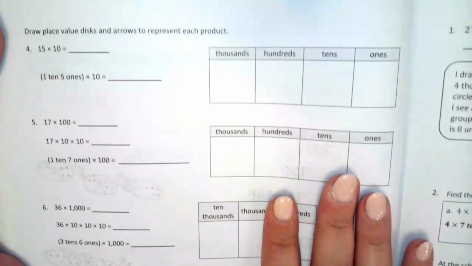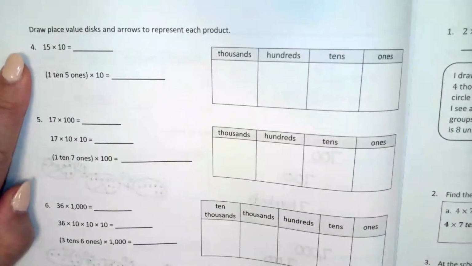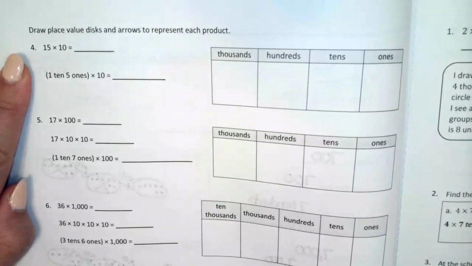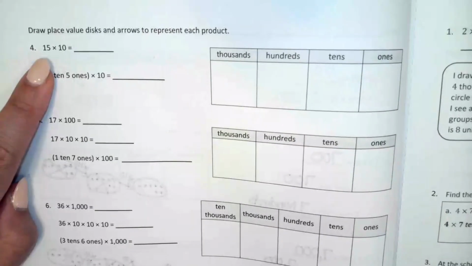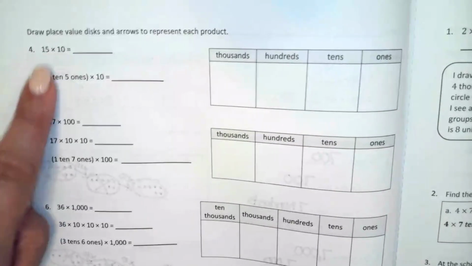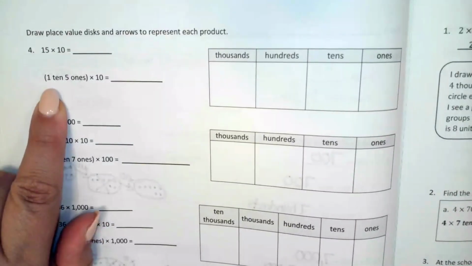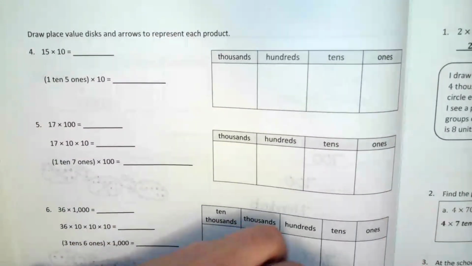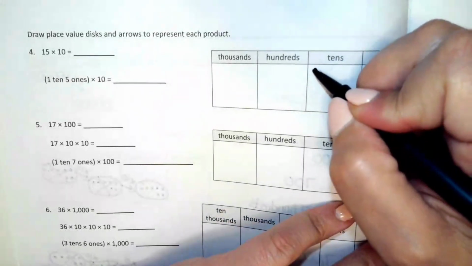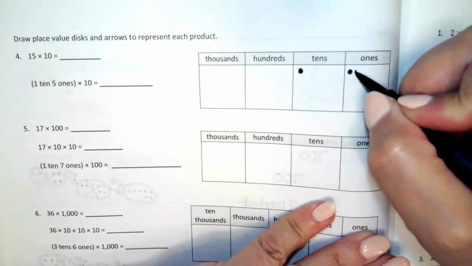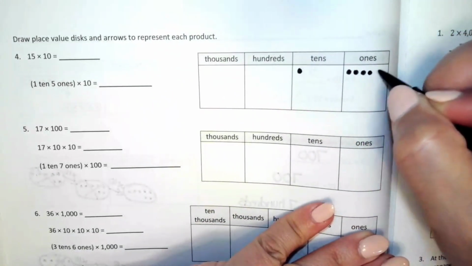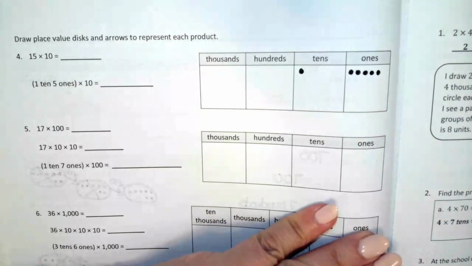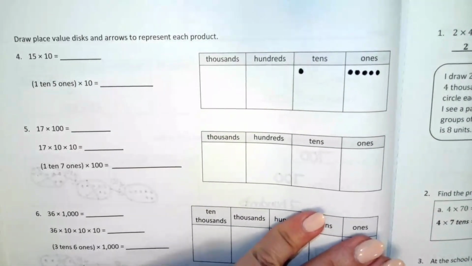It says, draw place value discs and arrows to represent each product. 15 times 10. We're going to start by drawing 1 ten and 5 ones, like it says here on our place value chart. 1 ten, and 5 ones. We need to multiply by 10.